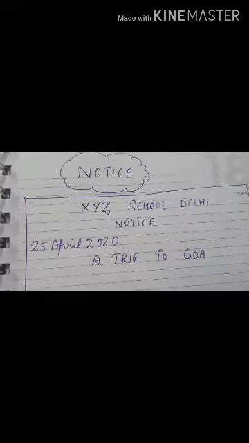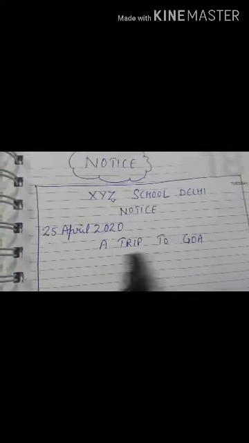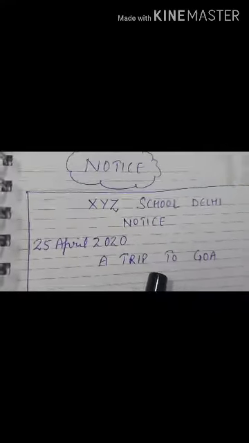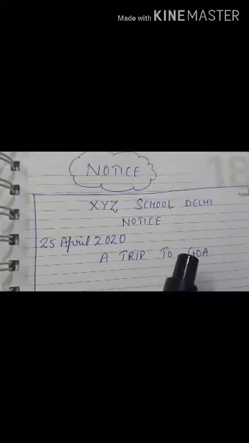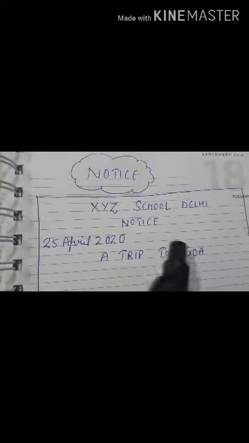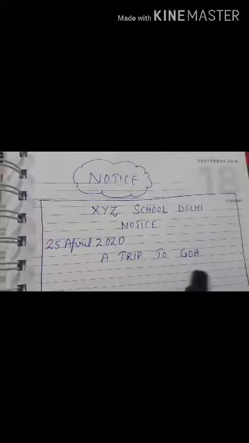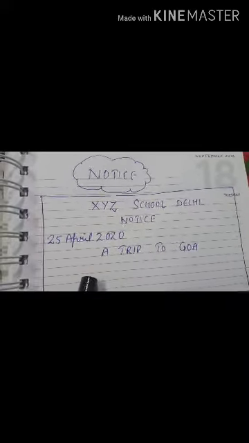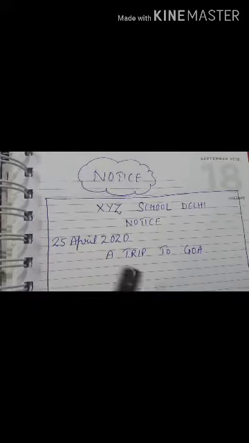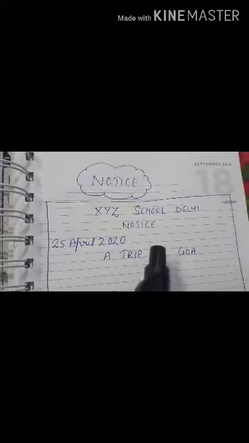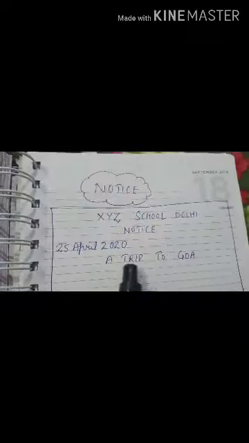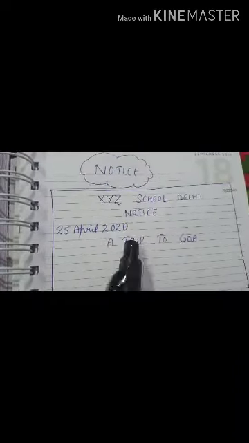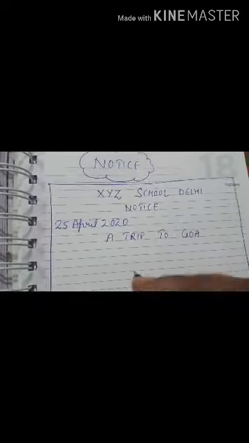If you are writing a notice about an event, you will write the heading of it. If you are writing a notice of lost and found, if you are writing of lost, then you will write LOST 3 times, or 1 time in between, just in the center. And if you are writing the found notice, then you will write FOUND in the center, or you can write it 3 times.